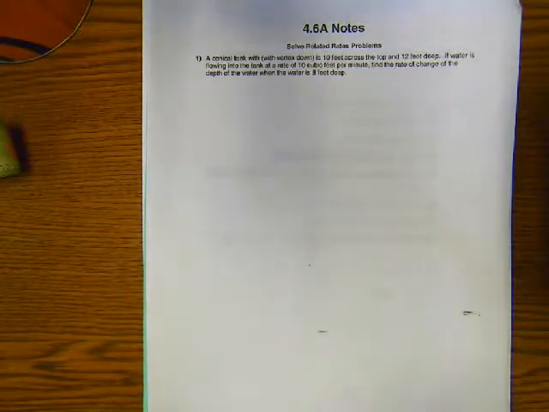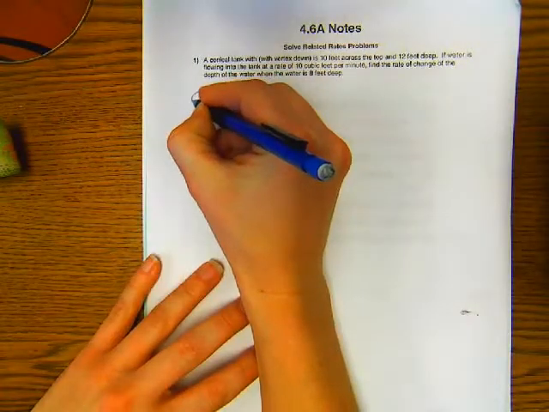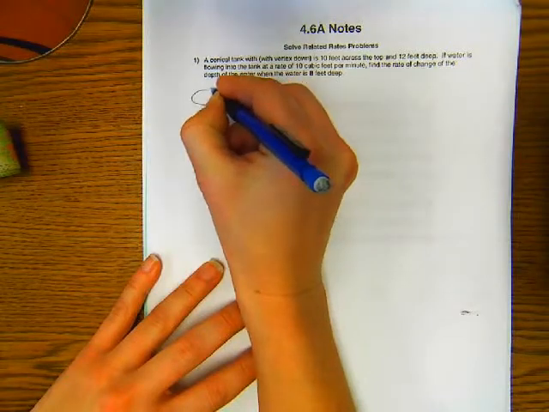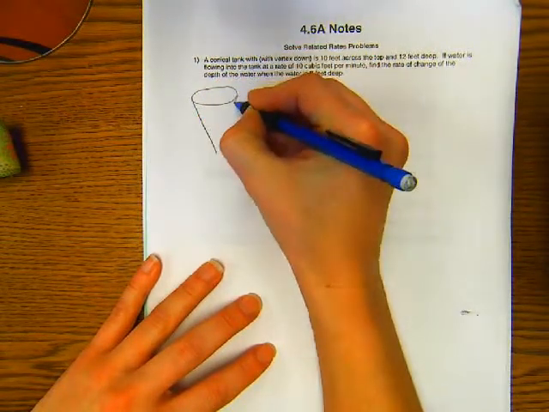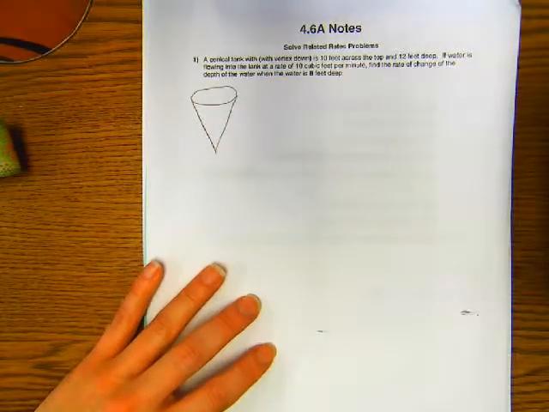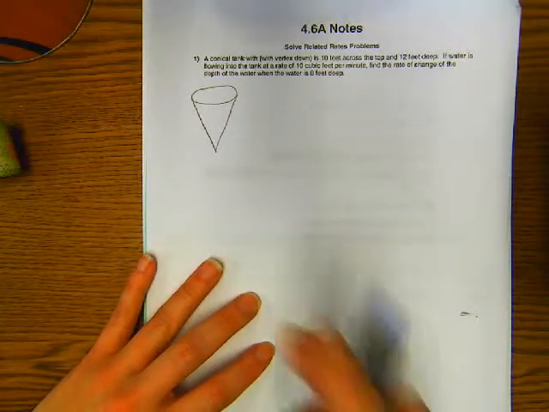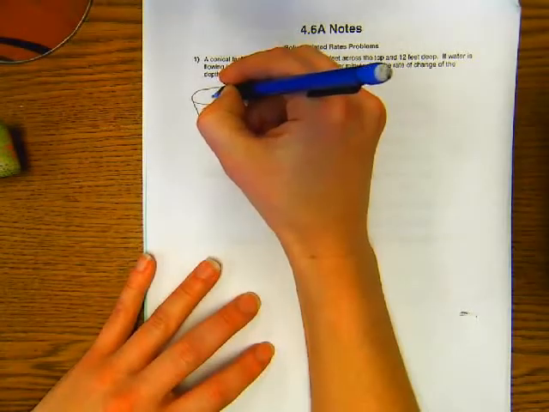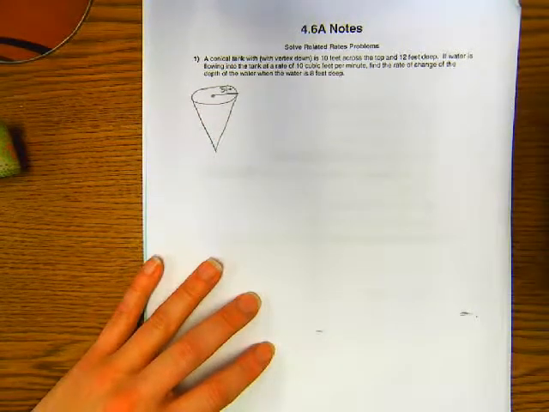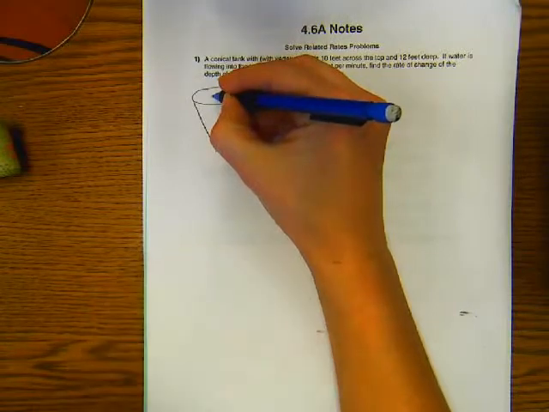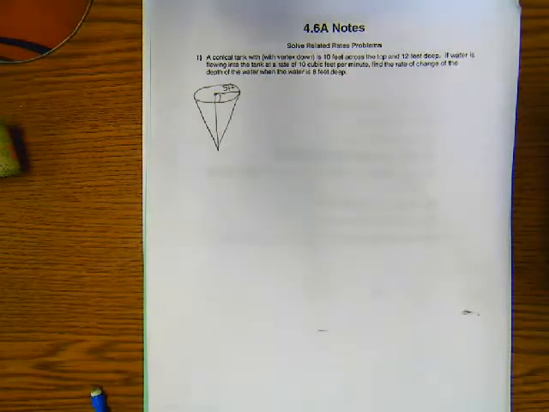All right, so we are going to do a conical tank. A conical tank is just a cone. So let's draw a picture of a cone. And it's vertex down. It is 10 feet across the top. If it's 10 feet across the top, what would that make its radius? 5. And it's a total of 12 feet high.